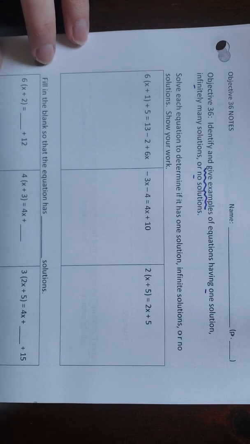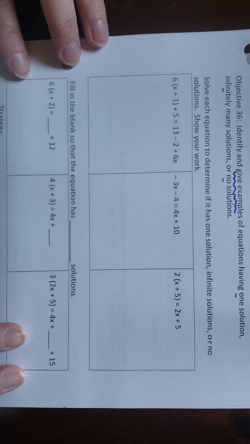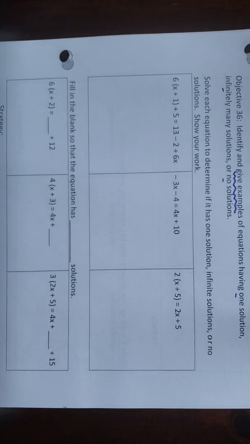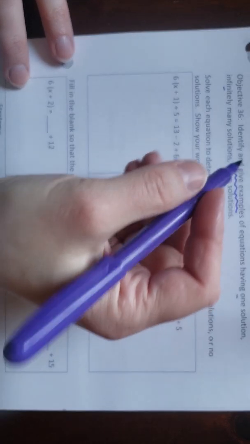So as a warm-up to this, I would like for you to please work out these three equations to determine which one is a one solution, which one is a no solution, which one is an infinite solution. So I'd like for you to please pause this, try it out. Don't just wait for me to give you answers, because you don't learn that way. Okay, so I'm going to assume that you have done these.